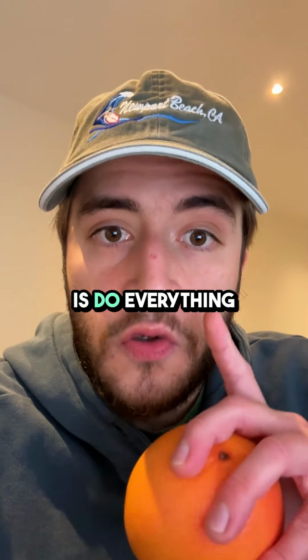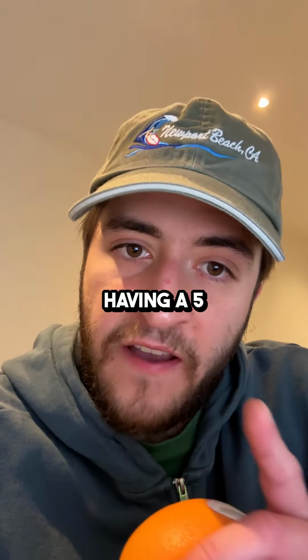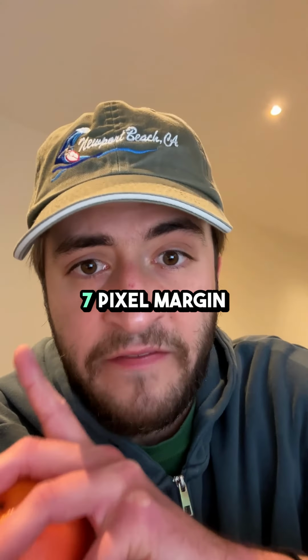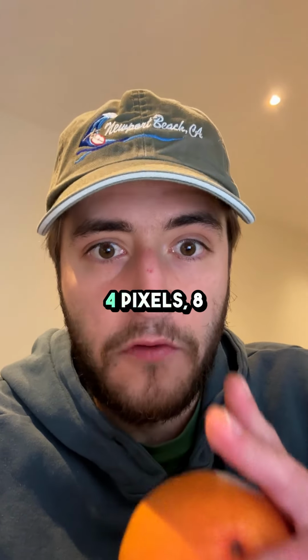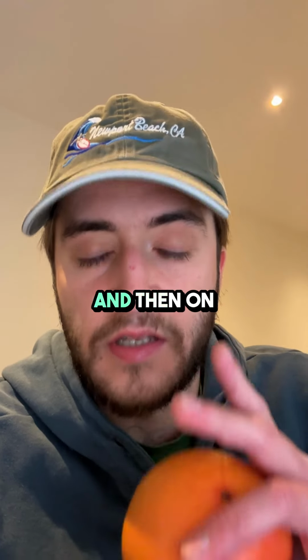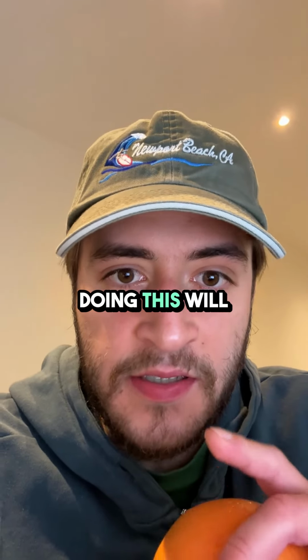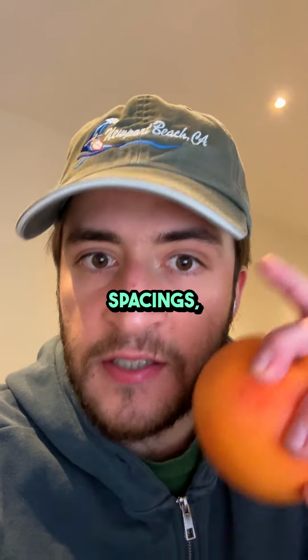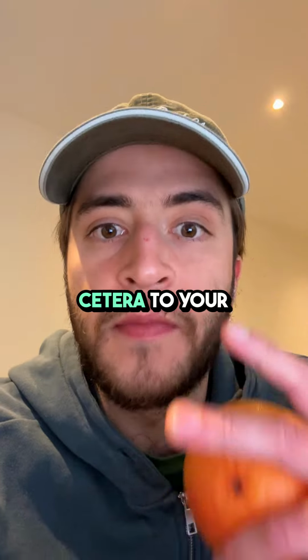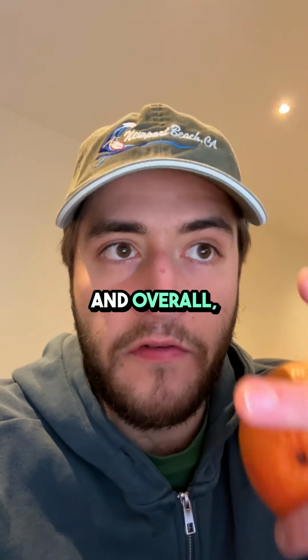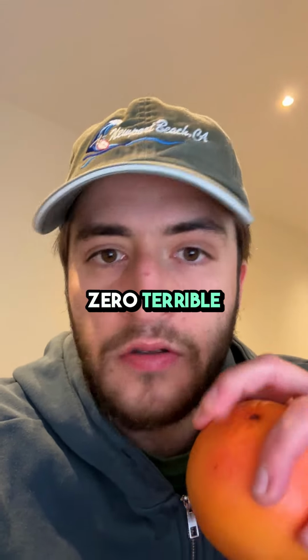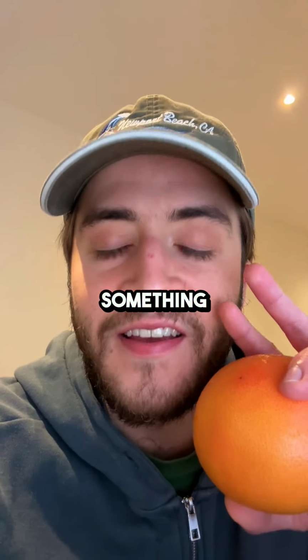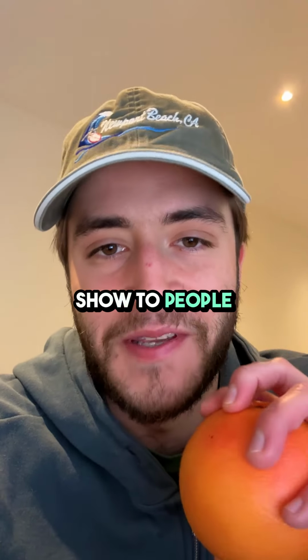And the trick is: do everything in 4 pixel increments. So rather than having a 5 pixel margin somewhere and then a 7 pixel margin somewhere else and then a 25 pixel margin somewhere else, just do 4 pixels, 8 pixels, 12 pixels, and so on. Doing this will introduce consistent spacings, margins, and paddings to your website. And overall, when everything is harmonious and consistent, you go from terrible design skills to something that is okay, that you can show to people at least.